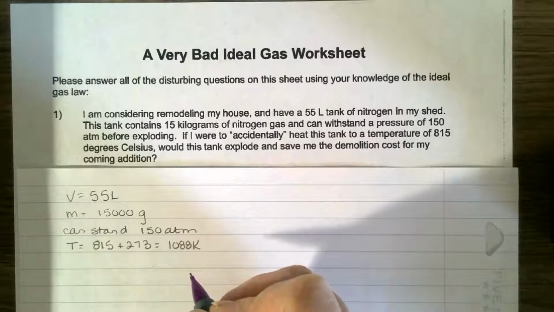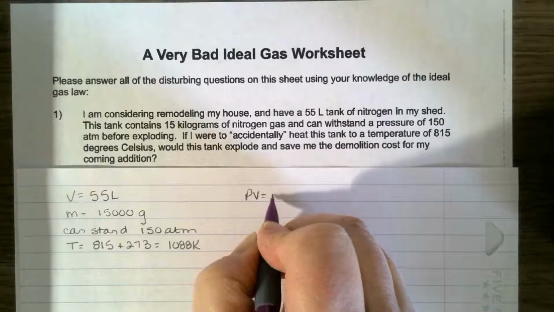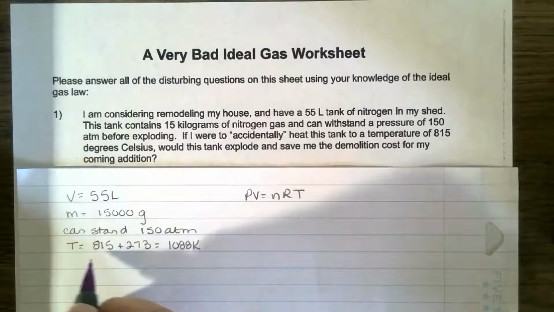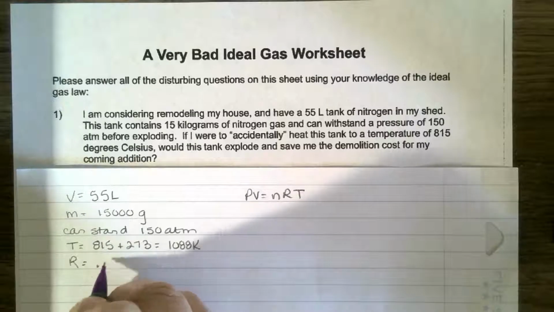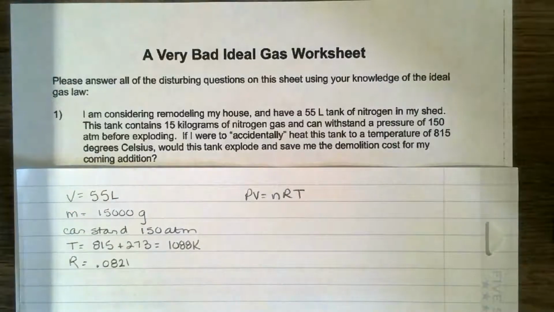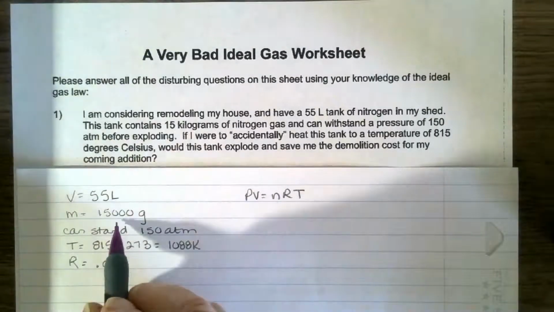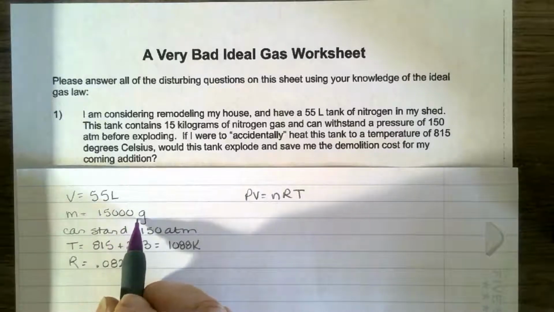So now it says the ideal gas law. Remember, the ideal gas law is PV equals nRT. Because I'm working with atmospheres, my R is going to be 0.0821. Now this n represents moles. So I have 15,000 grams. So I have to go from grams to moles.